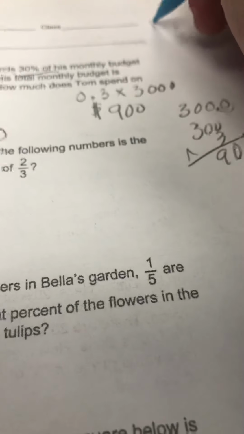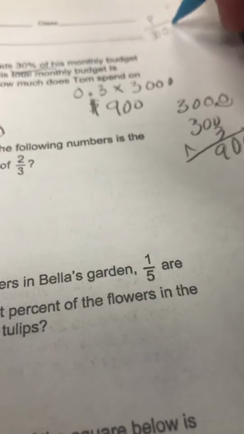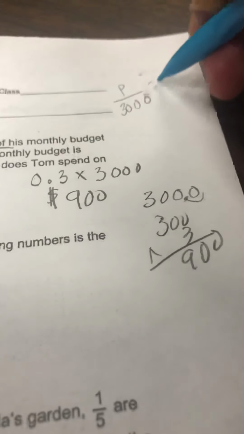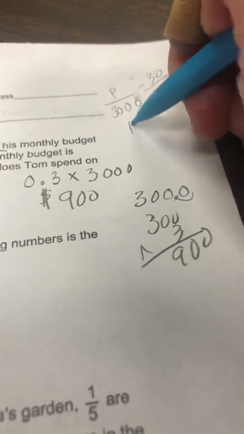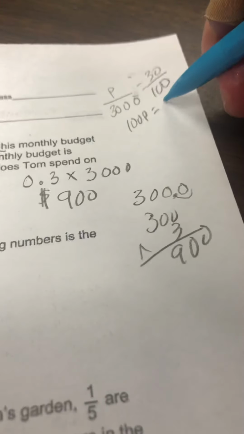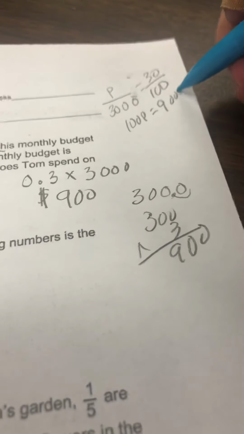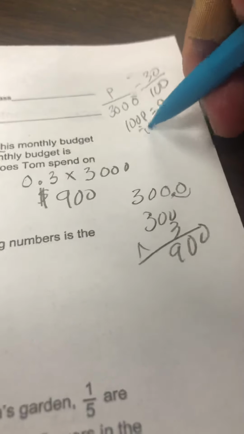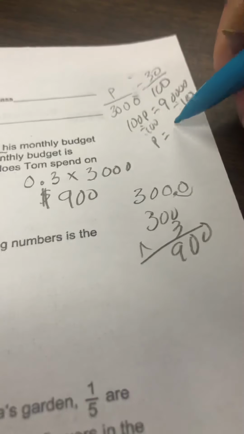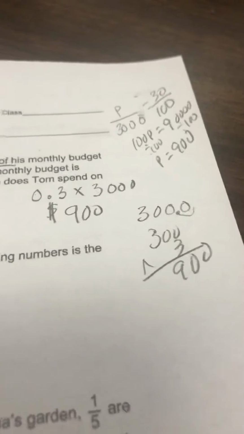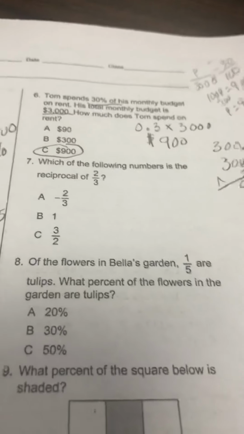You can also use part over whole equals percent over 100. Then we would cross multiply, and then divide by 100 to isolate our variable. We're going to get P equals 900. So there's a few ways that you can solve number 6.